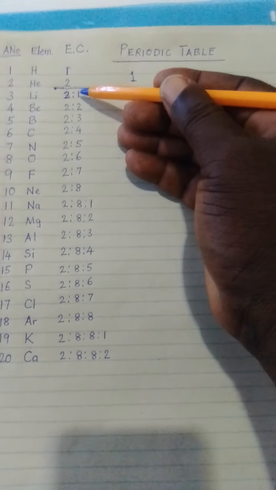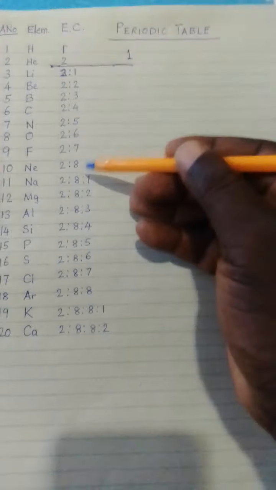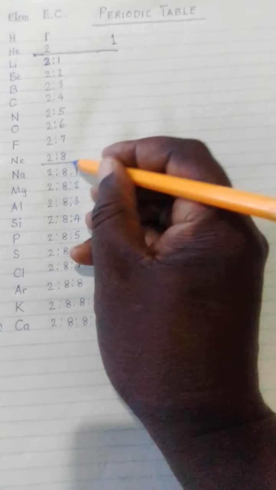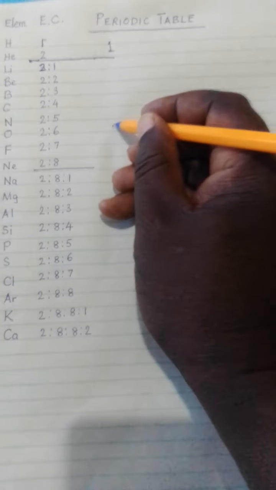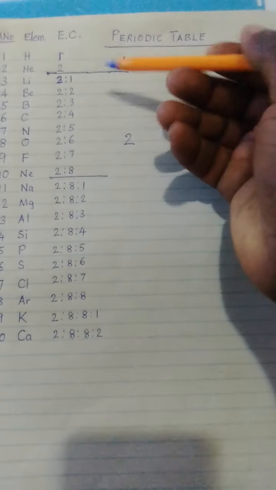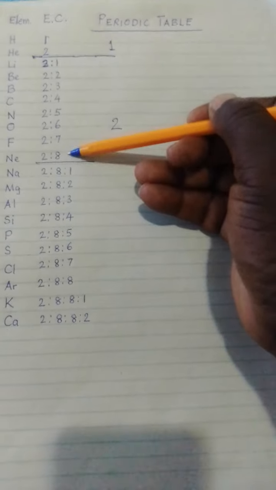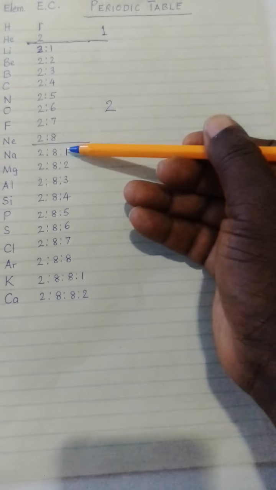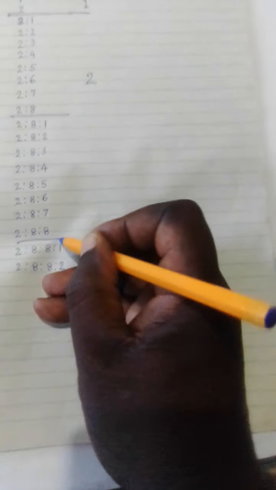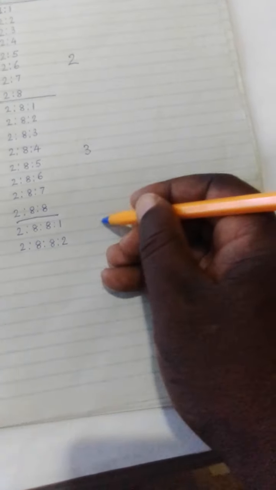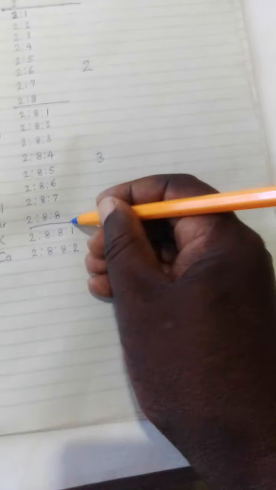Then we start all over again from 1 all the way to 8. It means the second period ends here. So this is period 2. Period 2 contains all the elements from lithium up to neon. Then we start all over again, 1 up to 8. So this is period 3. And then potassium and the others that follow are in period 4.